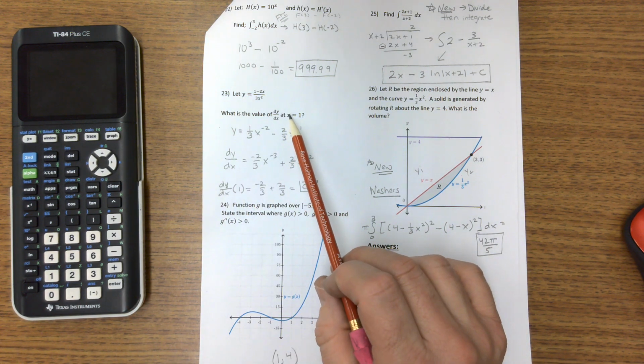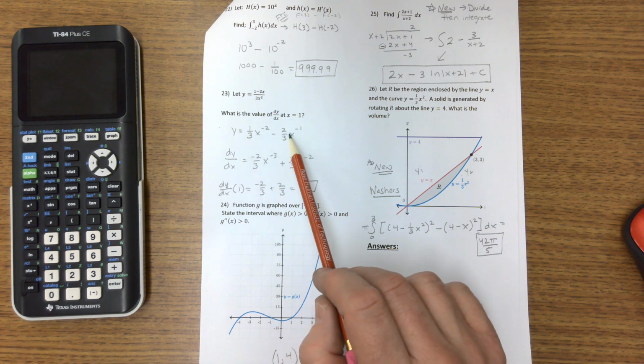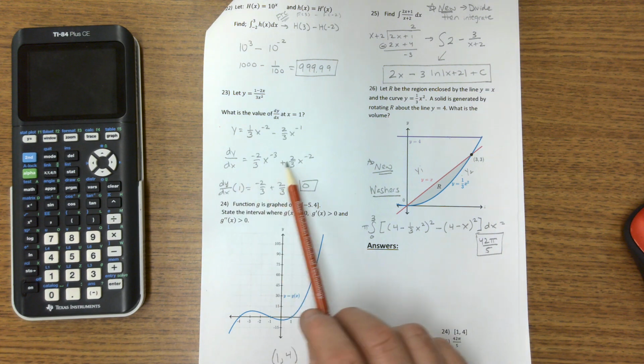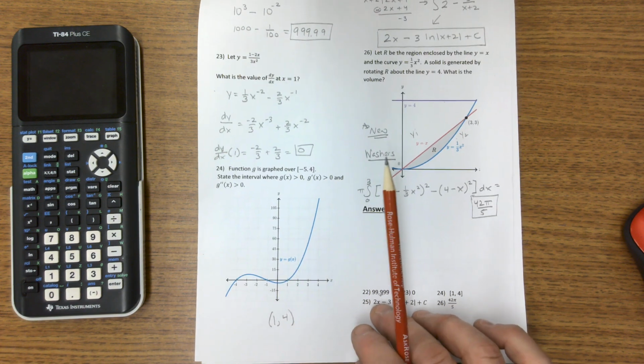Dy dx, well, take the derivative. I simplified this down into these two things right here because that's over that and that's over that. And then I just plugged in 1 once I got the derivative there.